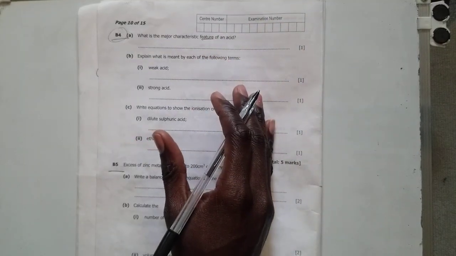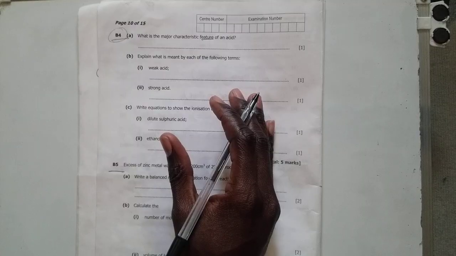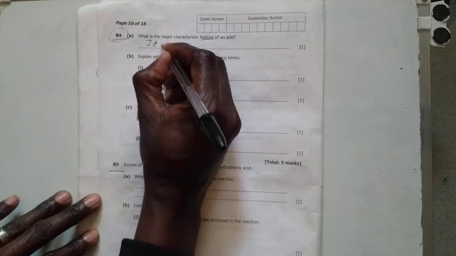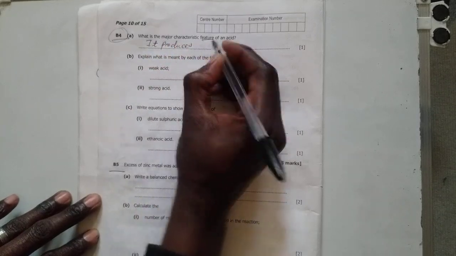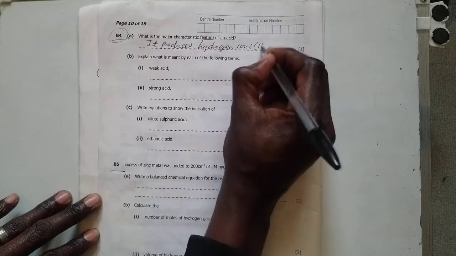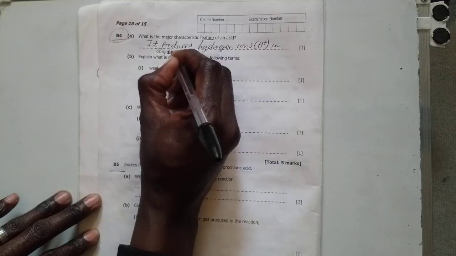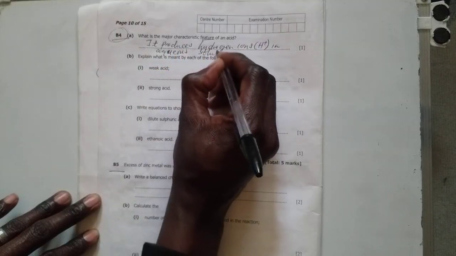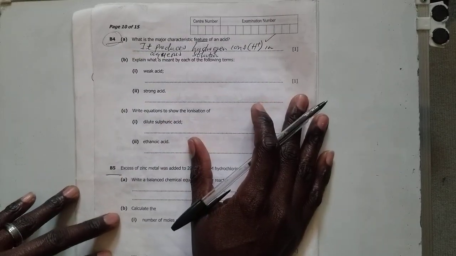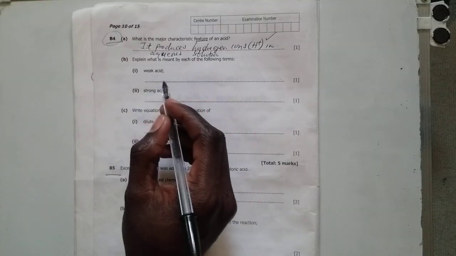So when it comes to an acid, remember an acid is a substance that produces hydrogen ions as the only positively charged ion. So the major characteristic feature is that an acid produces hydrogen ions in aqueous solution. So that's the main characteristic feature, and it is because of these hydrogen ions that gives it its characteristic property.